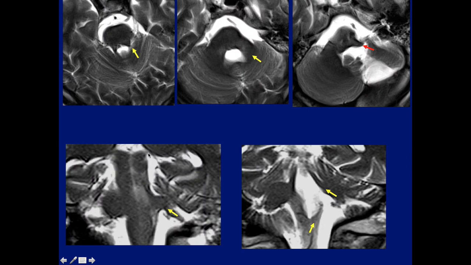Now, all this comes together in this unfortunate patient who's had multiple strokes, and notice now what we can see. Markedly atrophic superior cerebellar peduncle when compared to the other side. Middle cerebellar peduncle is much smaller when compared to the normal side, and the inferior cerebellar peduncle quite small on these axial images compared to the other side.